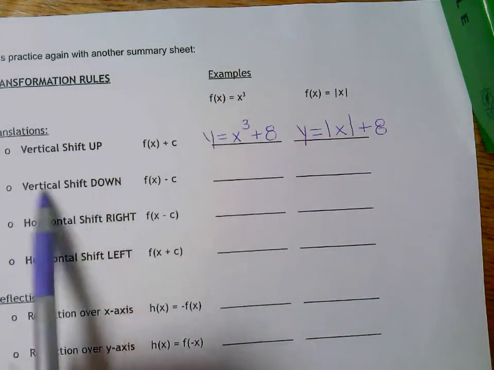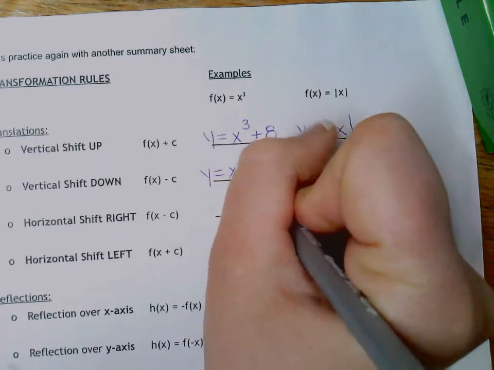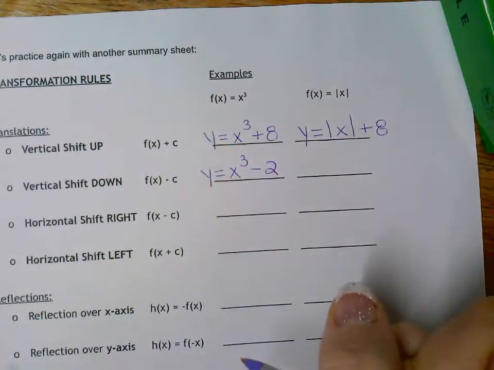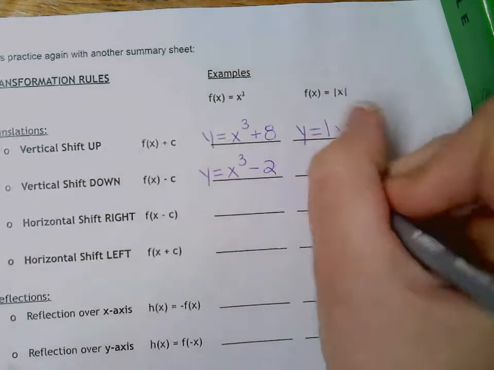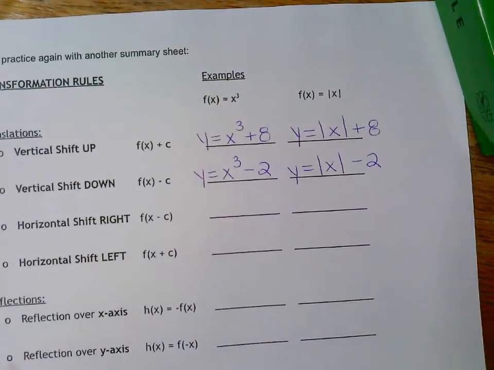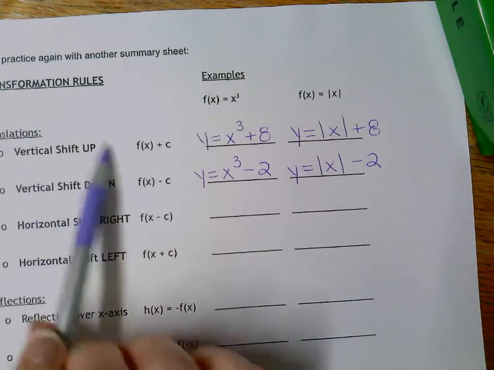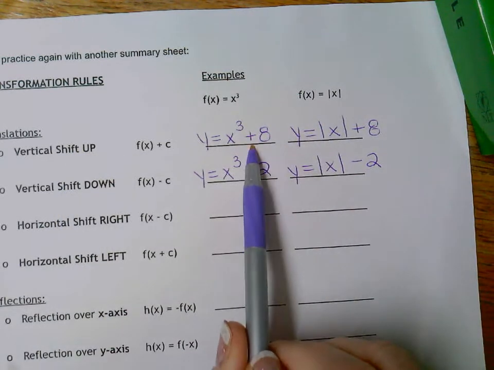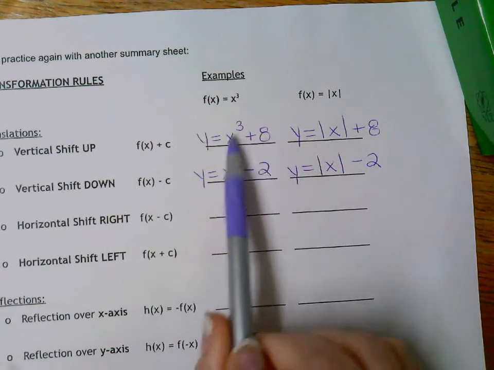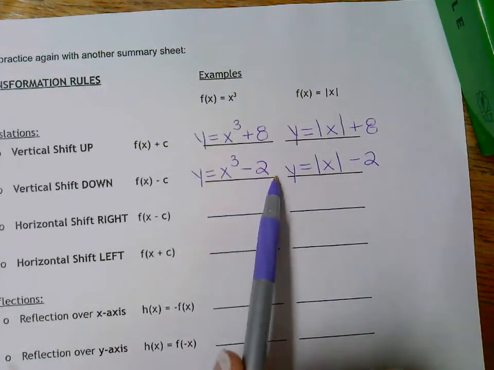What about if we wanted to shift down? So what about y equals x cubed minus 2? That would shift it down 2 units, or absolute value of x minus 2. The vertical shifts up and down seem to be the easiest because it's what you would think would happen. You write the whole function and then adding 8. You write the whole function, subtracting 2.